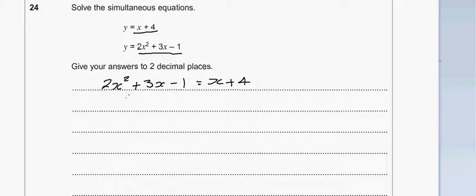Now because I've got a quadratic here, all quadratics equal 0. So this is going to have to equal 0. So this x plus 4 is going to have to come over to the other side, and the signs will change. So we'll have 2x squared plus 3x minus 1 minus x minus 4.